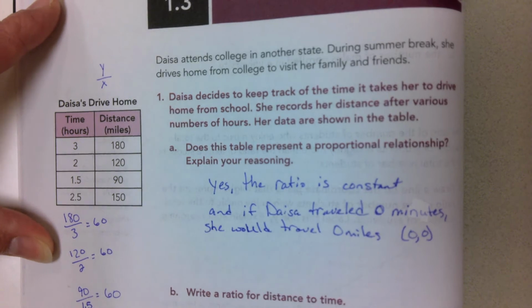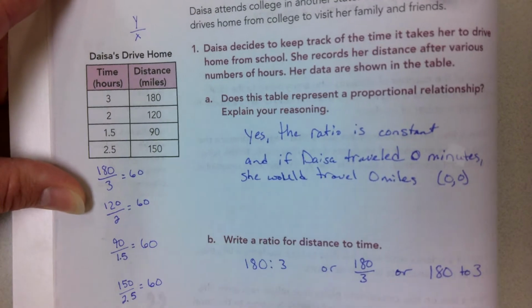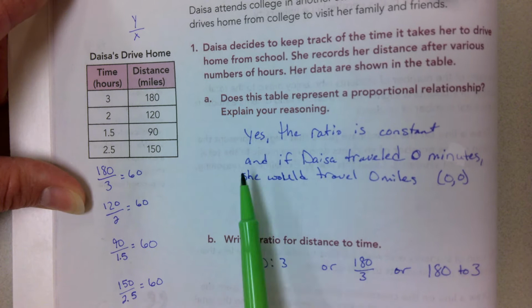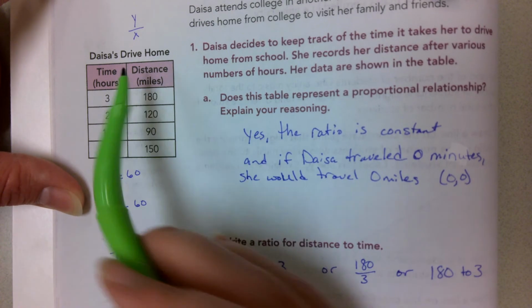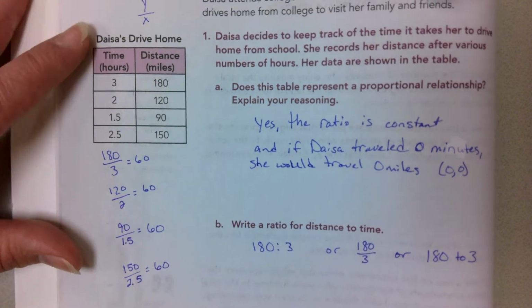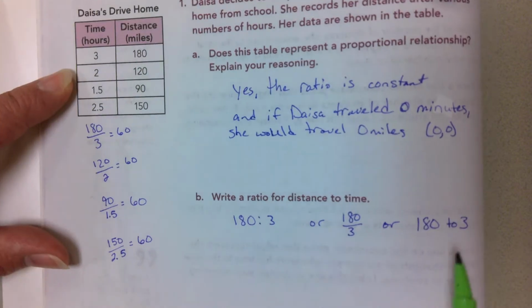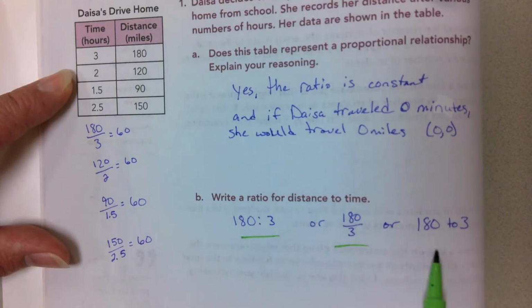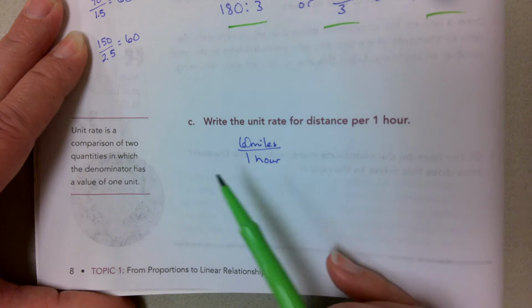Does this represent a proportional relationship? So I had to do y over x, right? They were all the same, so yes, the ratio is constant. And if Deja traveled 0 hours, she would travel 0 miles, so that origin would be part of my table if I went further up or lower. I got that 0, 0 would be on there. Here is a ratio. I've got 3 different ways depending on how you would have written it. I would have accepted any of those. And then our unit rate is per hour. That's 60 miles per 1 hour.